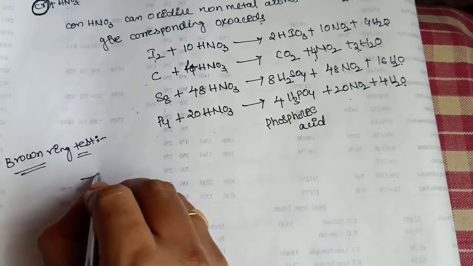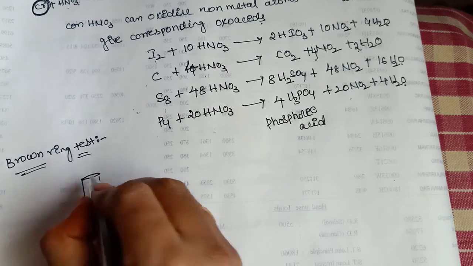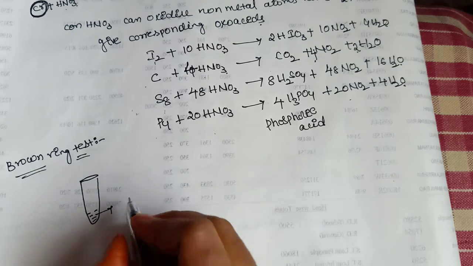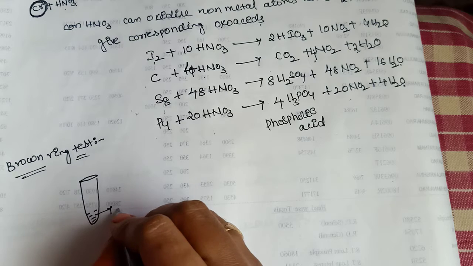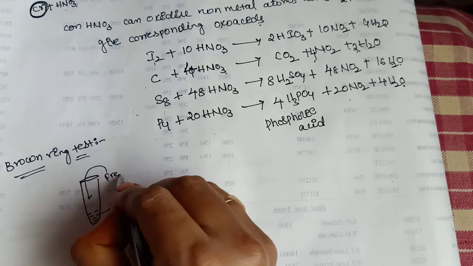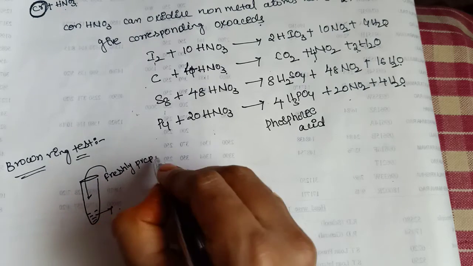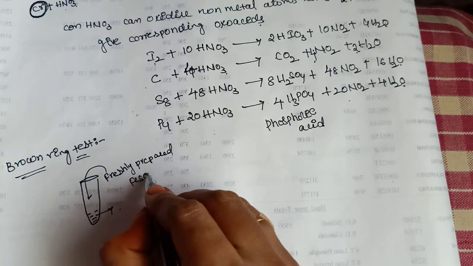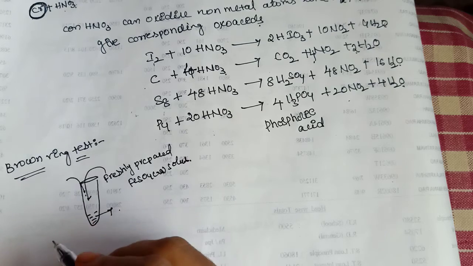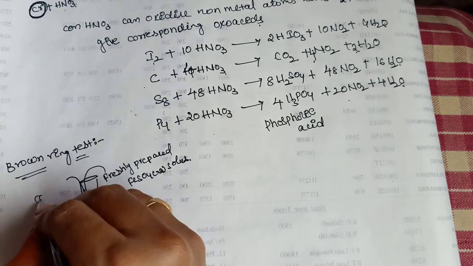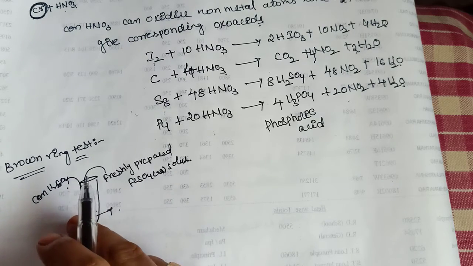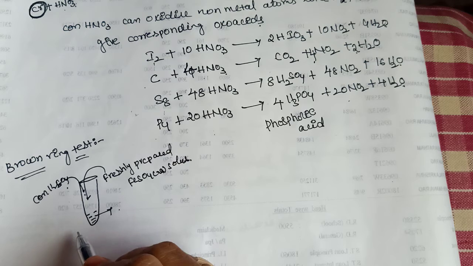For this, first you have to take the nitrate-containing salt solution in a dry test tube, and add freshly prepared FeSO4 solution, and add conc. H2SO4 along the sides of the test tube.